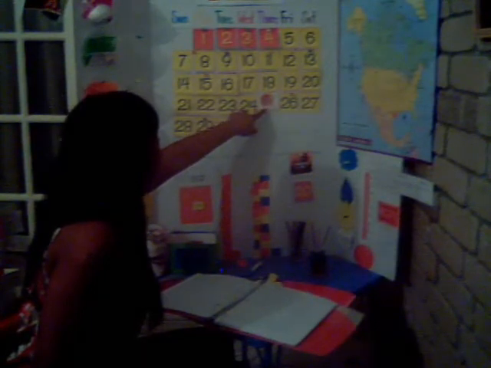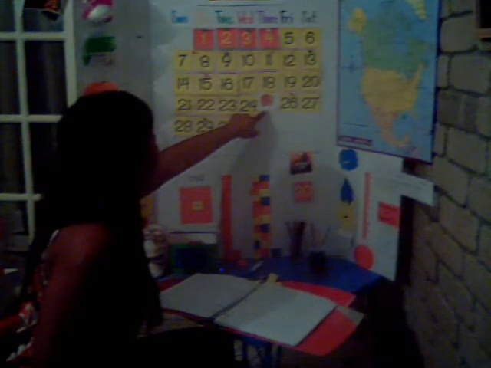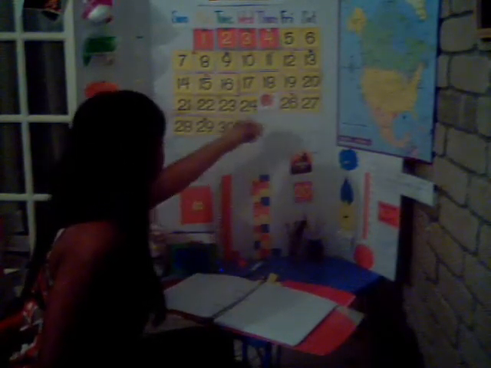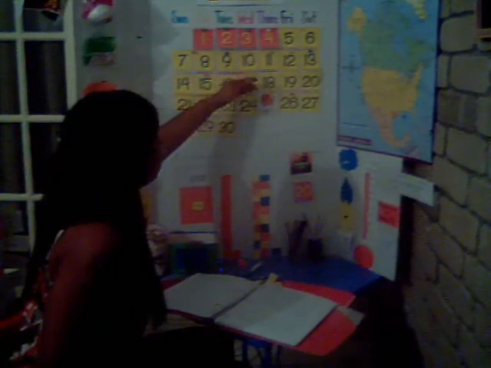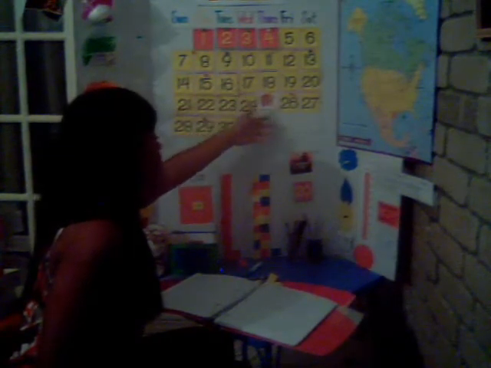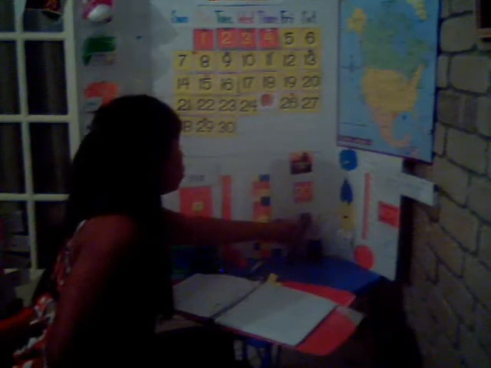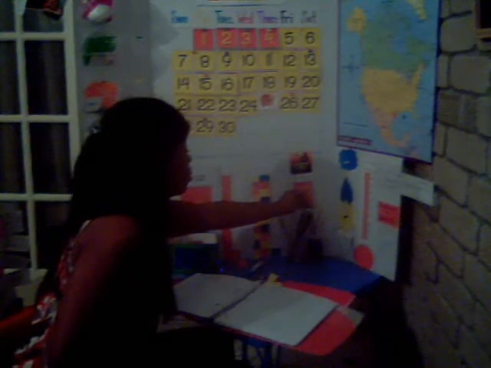As you see here, Thanksgiving is on the 25th of November, and what the students will do each day is basically calculate the number of days between today's date and Thanksgiving on the 25th. Here in the value cups, they will take one color stick and move it over here.